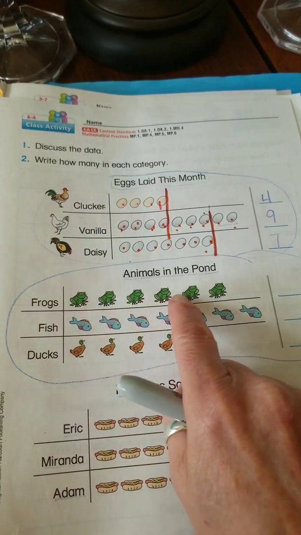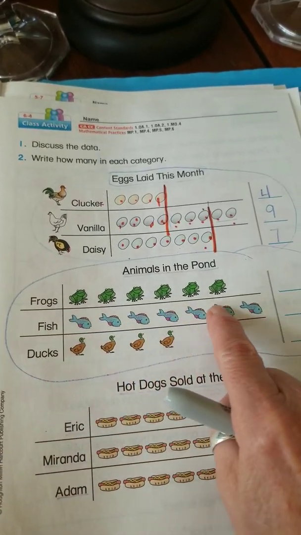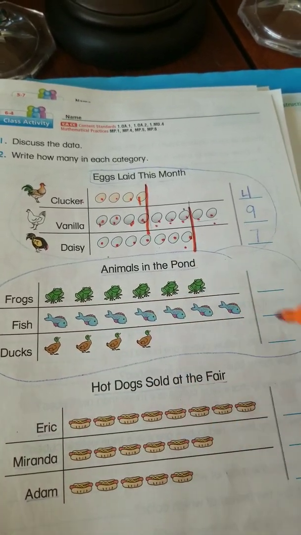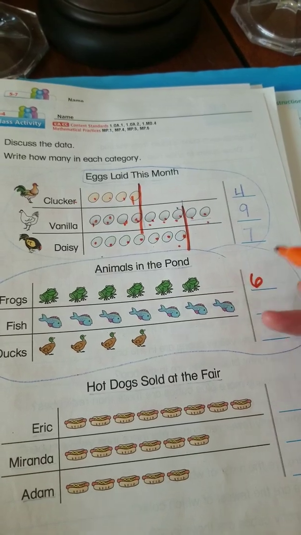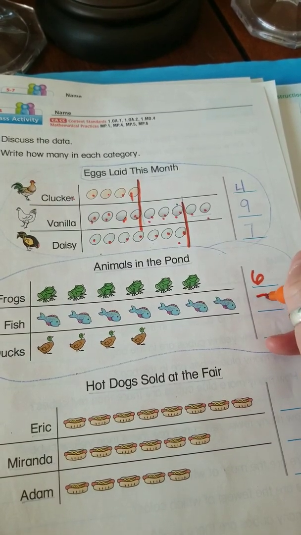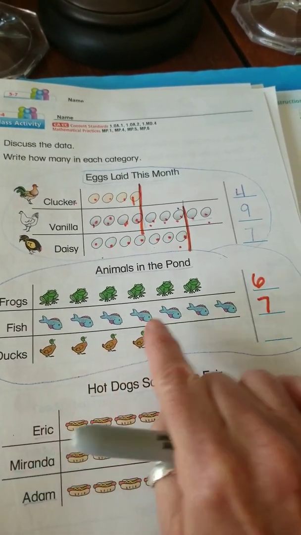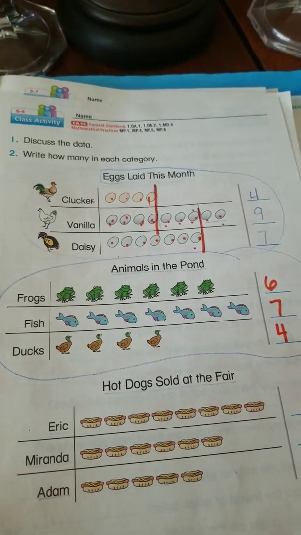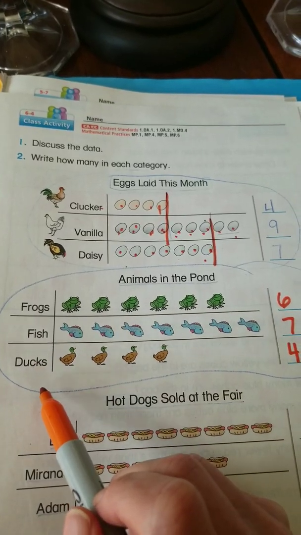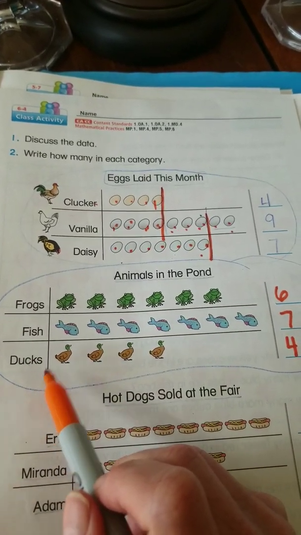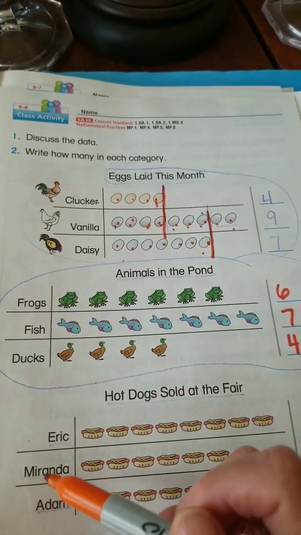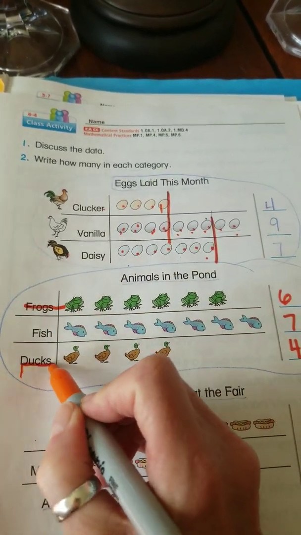Here's frogs. Here's fish. Here's ducks. Which category had the most? Which animal was there the most of in the pond? Which animal was there the least of in the pond? How many more frogs than ducks were in the pond?